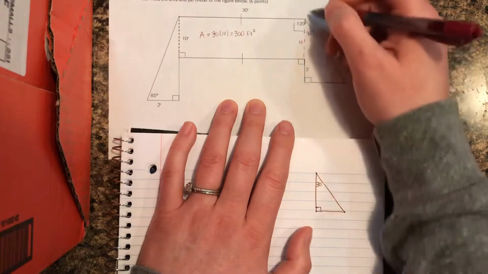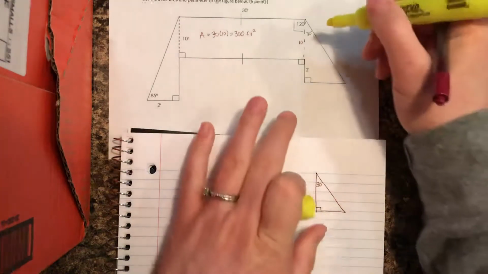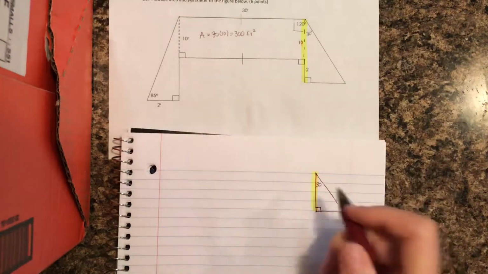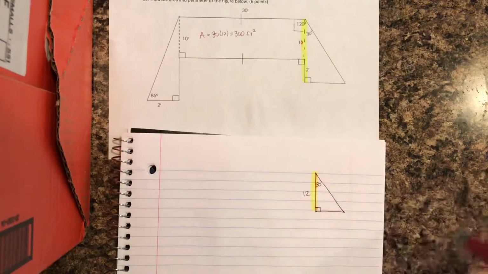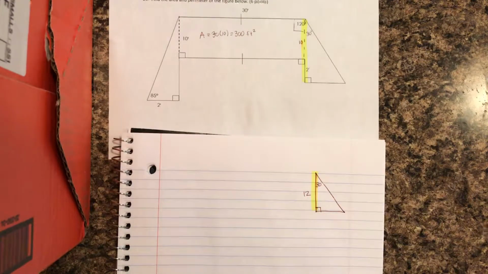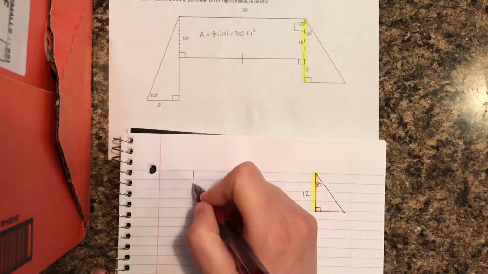So this whole side up and down is 12, okay? So now that I know 12, I can certainly find the bottom and the hypotenuse using SOHCAHTOA and/or Pythagorean theorem. The triangle on the right side, I'm going to redraw.